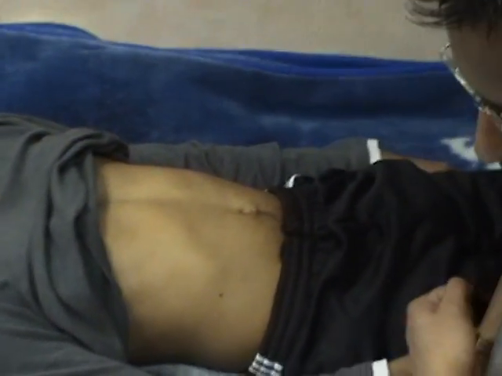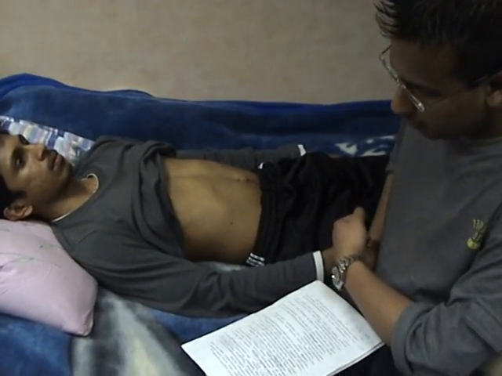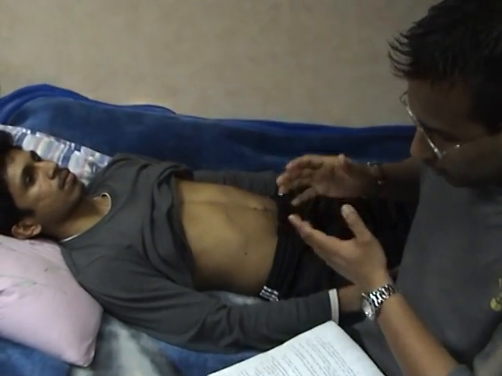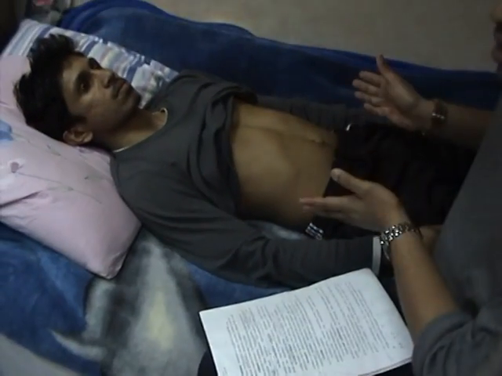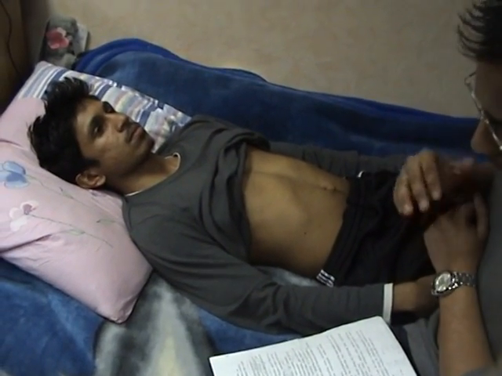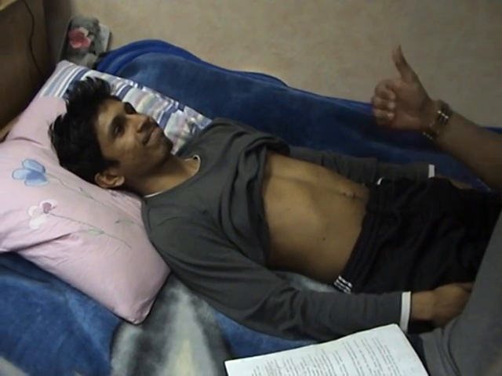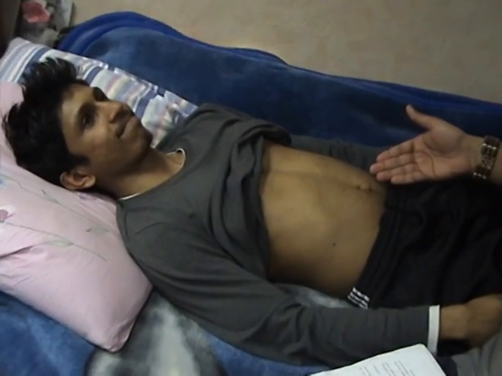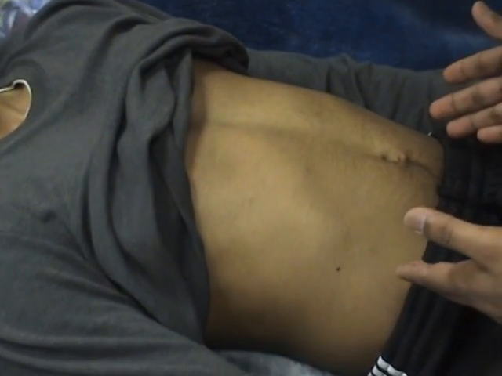Next, we go to the adiposis. In this, you just have to check for symmetrical or asymmetrical. So in this case, normal. Participation in breathing: for guys, it should be abdominal breathing. So in this case, it's abdominal breathing. See, it's abdominal breathing. Next, venous network. There's no venous network seen here.